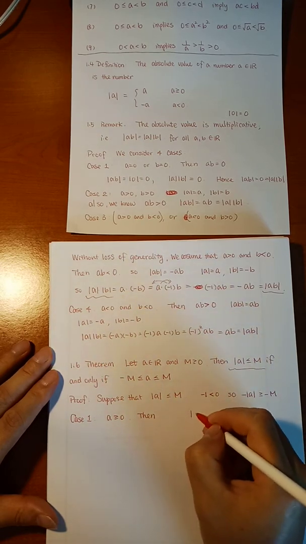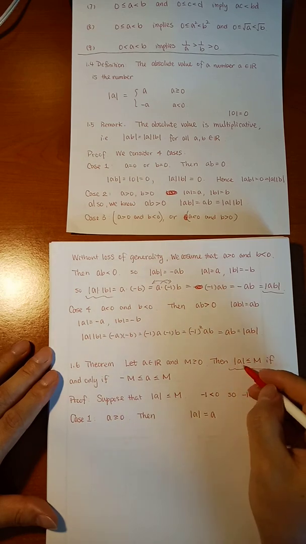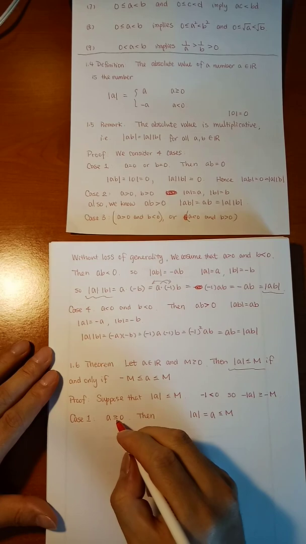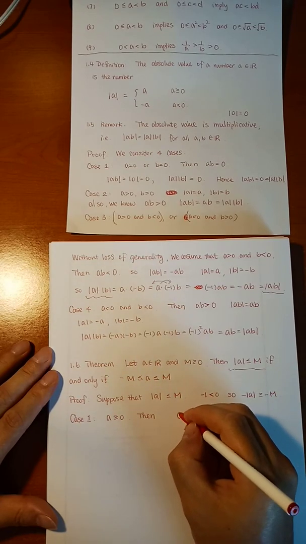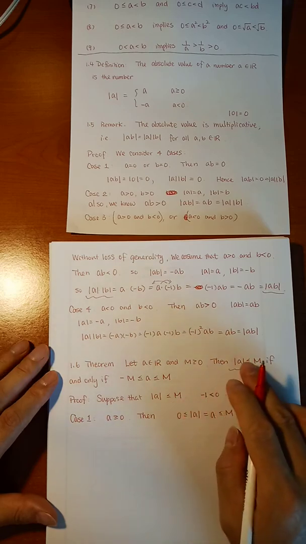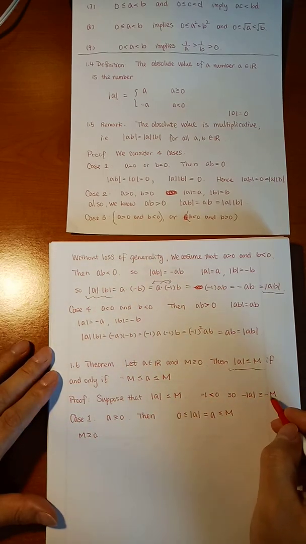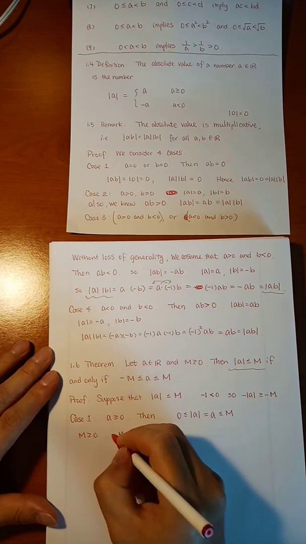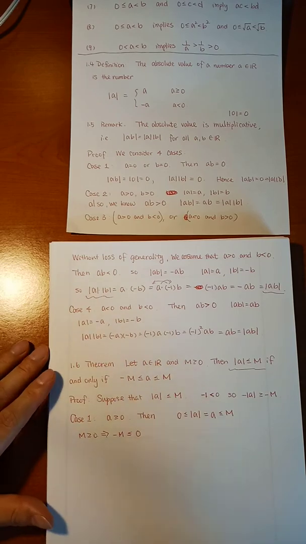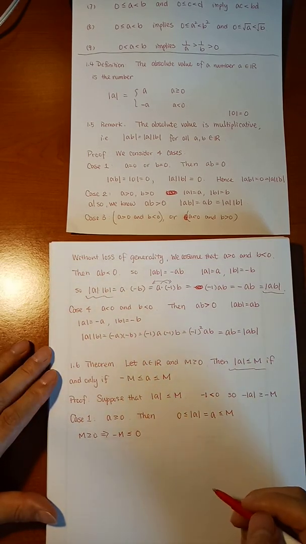Absolute value of A is equal to A. The same thing, absolute value of A is less than or equal to M, so this whole thing is less than or equal to M. A is greater than or equal to 0, of course, it's between this. And M is greater than or equal to 0. So negative M is less than or equal to 0. Negative 0 is still 0. Negative 1 times 0 is 0. So negative M is less than or equal to 0.